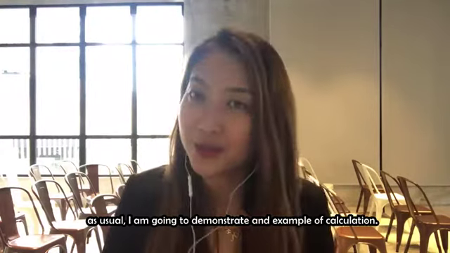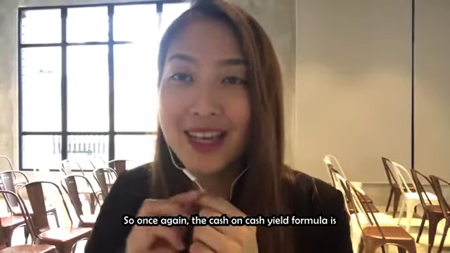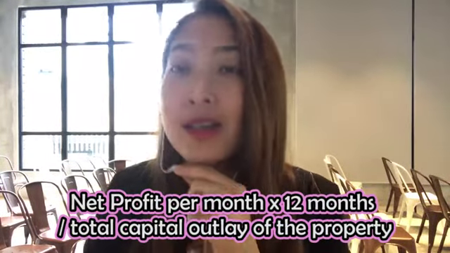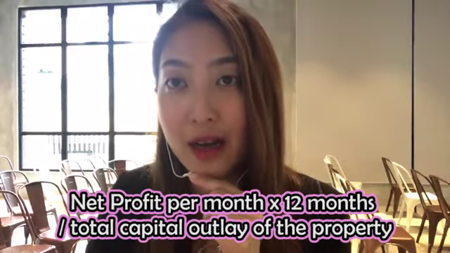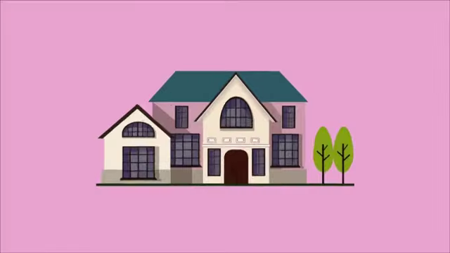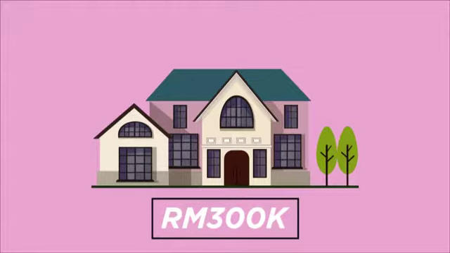Alright, so as usual, I'm going to demonstrate an example of calculation. Once again, the cash on cash yield formula is net profit per month times 12 months divided by the total capital outlay of that property. For example, I'm going to use a property worth 300k for the ease of calculation.